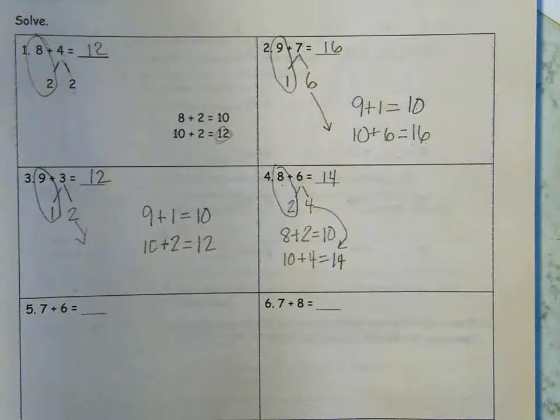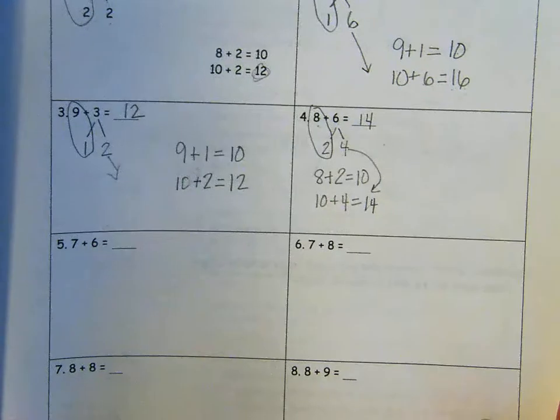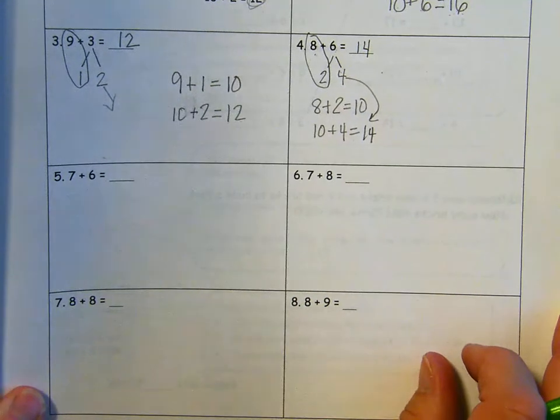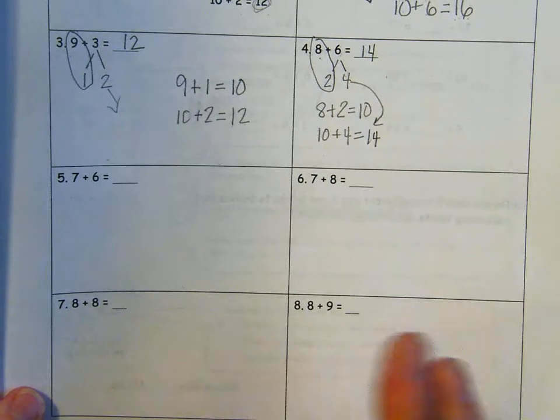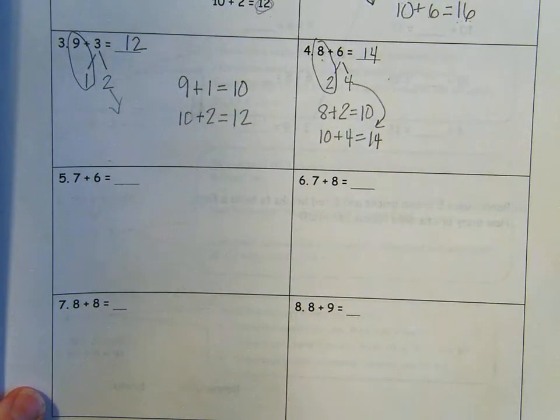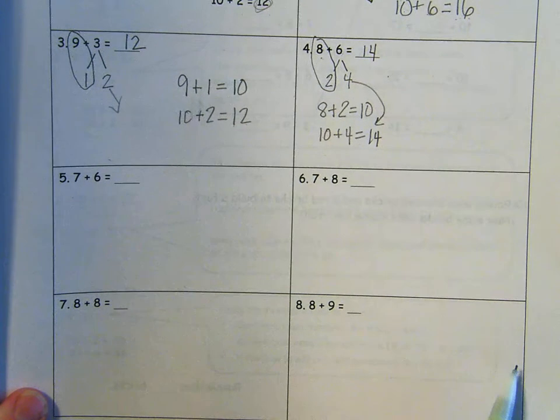Now, if you can, on these next two, try to do it on your own. Pause the video, do your work, and then come back and check to see if we did it the same.